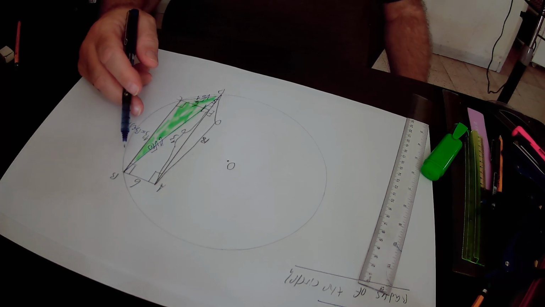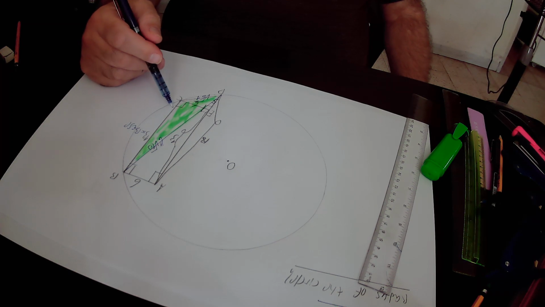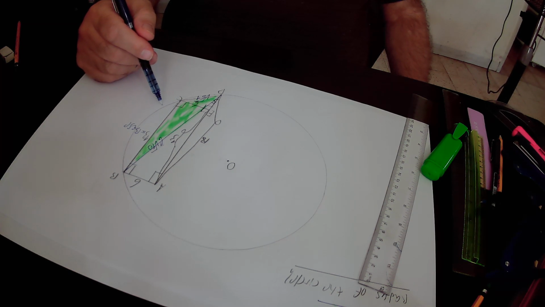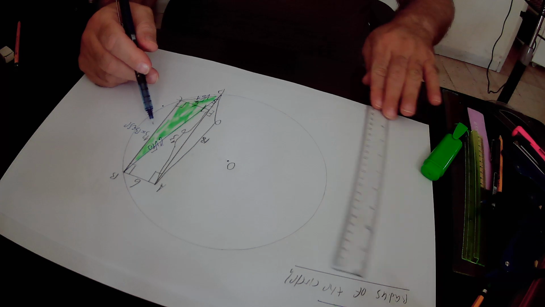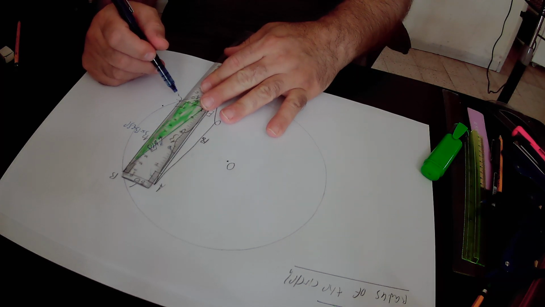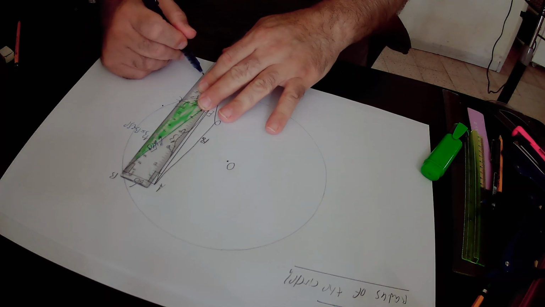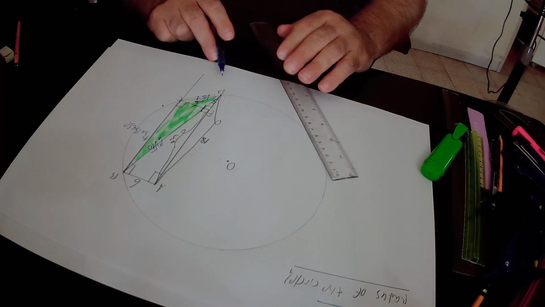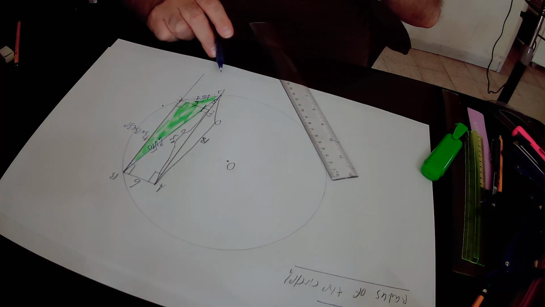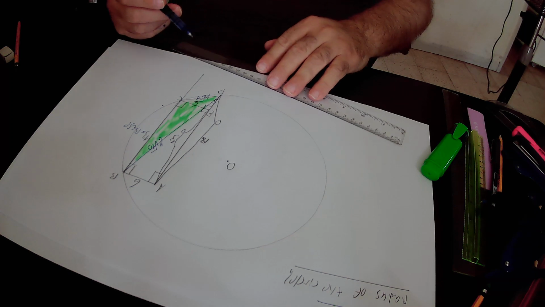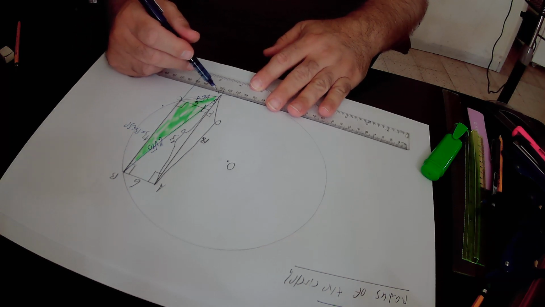Point B is on BC, point C is on BC also. So the only vertex from which we can draw a perpendicular to the extended BC is the vertex D. So from the vertex D of the green triangle BDC, we draw a perpendicular to the extended BC.